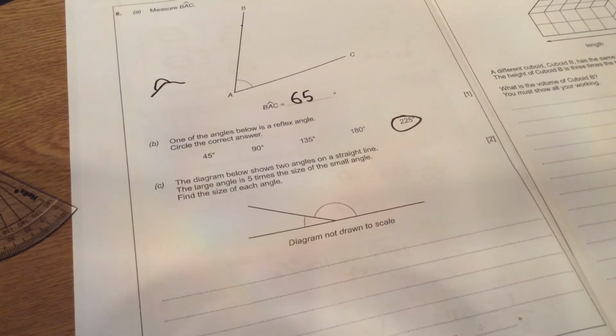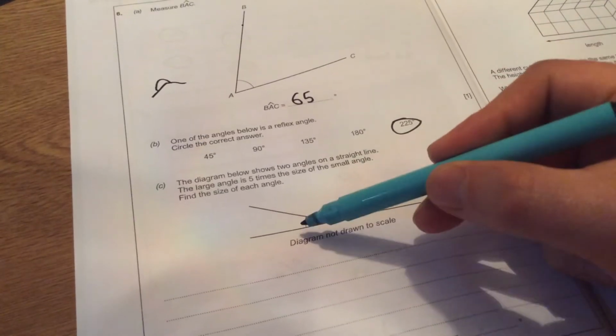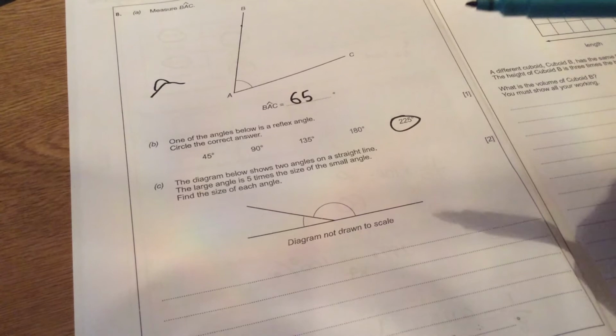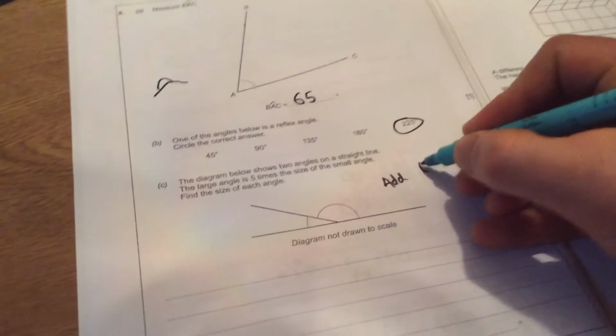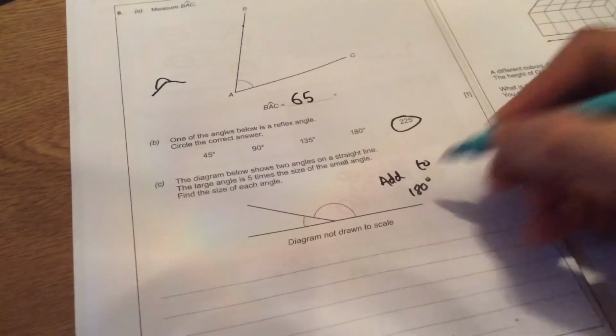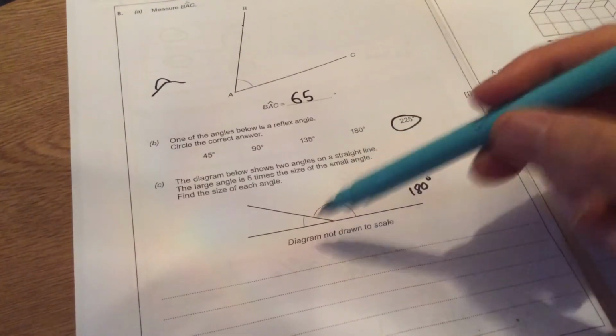Down the bottom, the diagram below shows two angles on a straight line. The large angle is 5 times the size of the small angle. Find the size of the large angle. So, this one is 5 times bigger than that one. Up to you how you do it. Remember, they've got to add to 180, okay? That's the only rule you've got to follow. Angles on a straight line add to make 180.